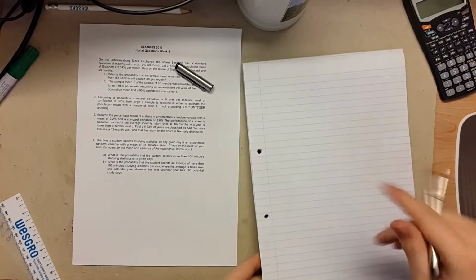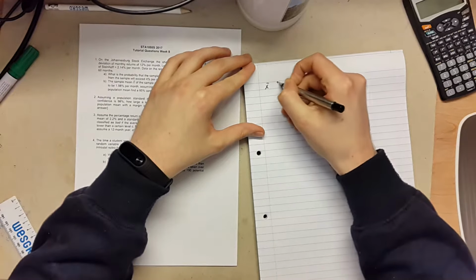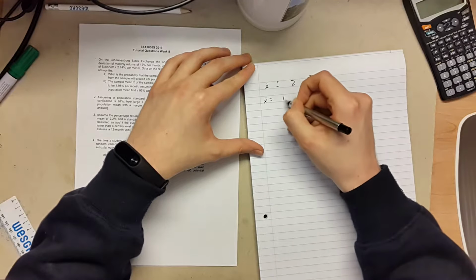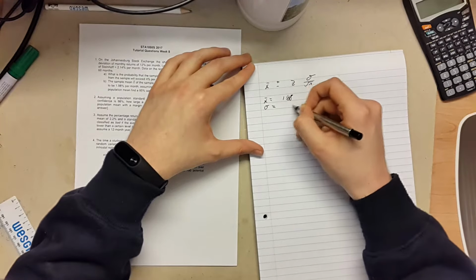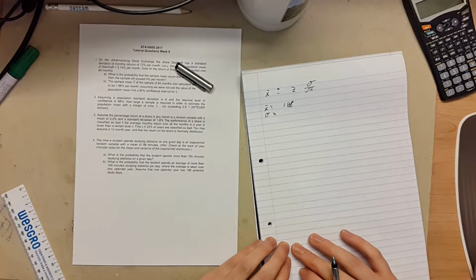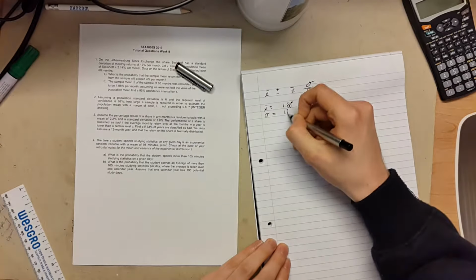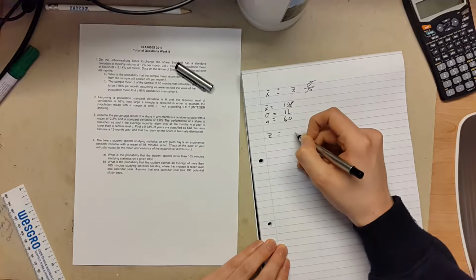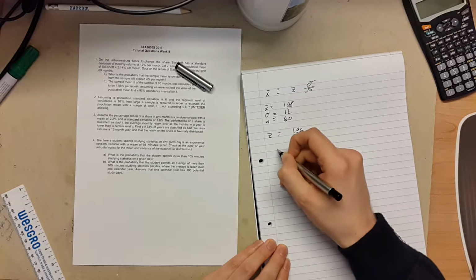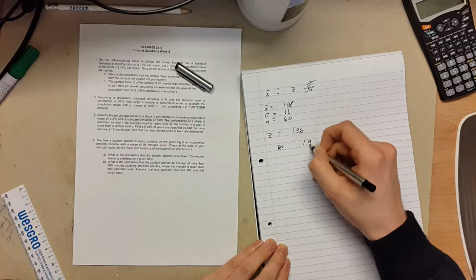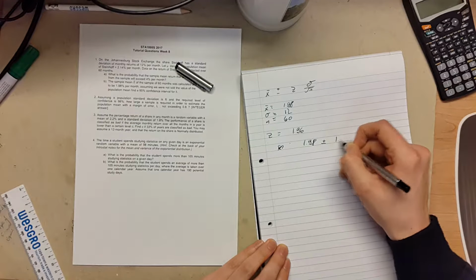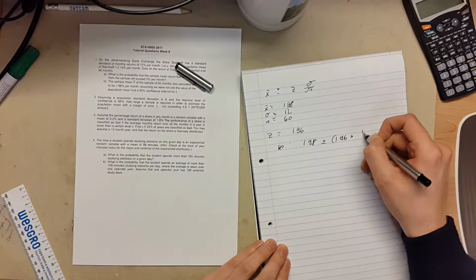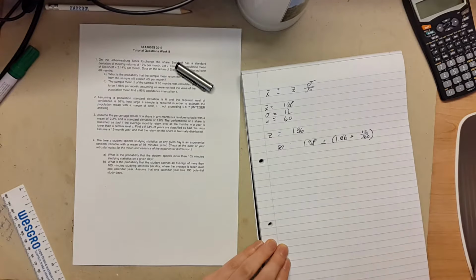Awesome. So let's start on a fresh page. We've got x bar plus minus z times sigma over root n. x bar is equal to 1.98. Sigma is equal to 12 from previous. n is equal to 60. And our z value is equal to 1.96. And so what we're going to have is 1.98 plus minus 1.96 times 12 over root 60.